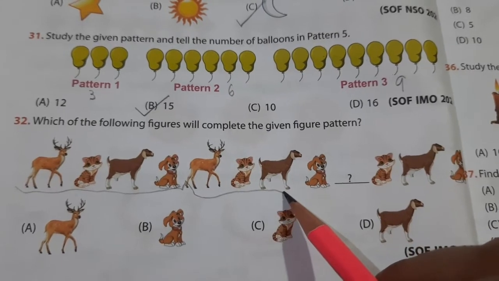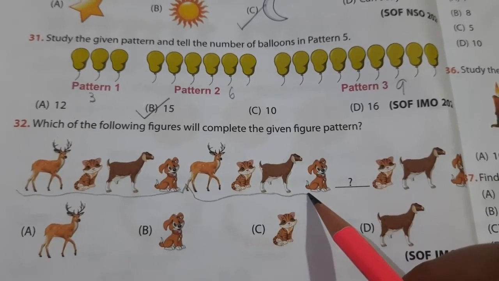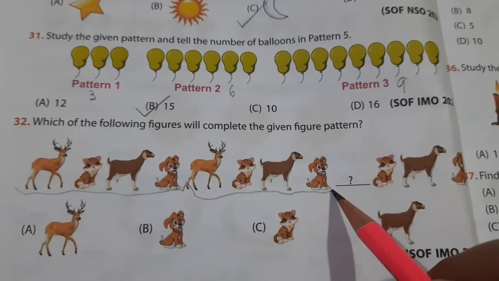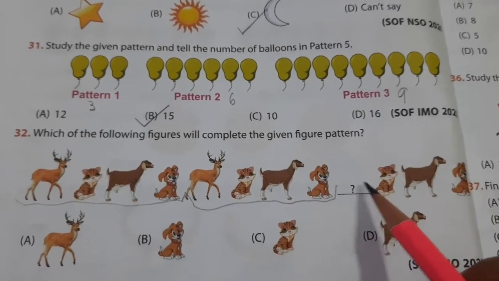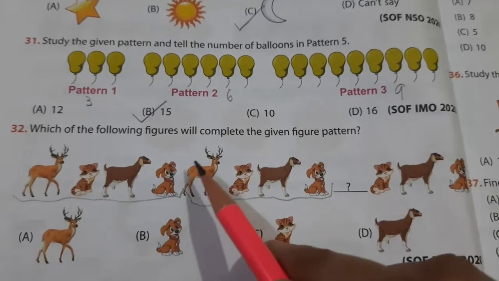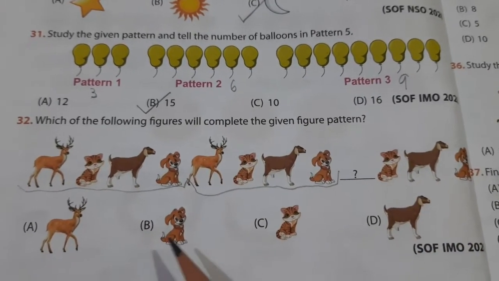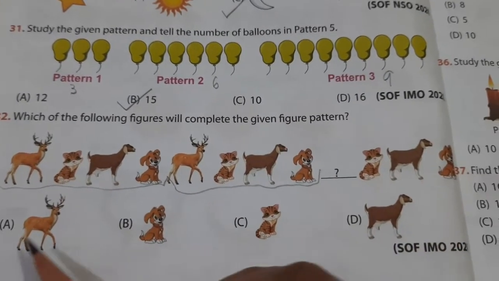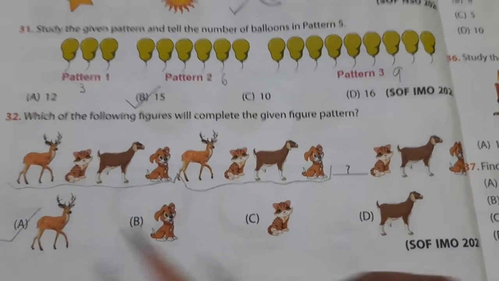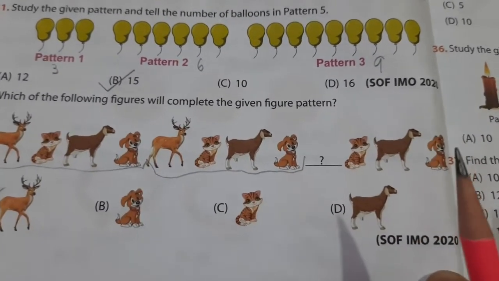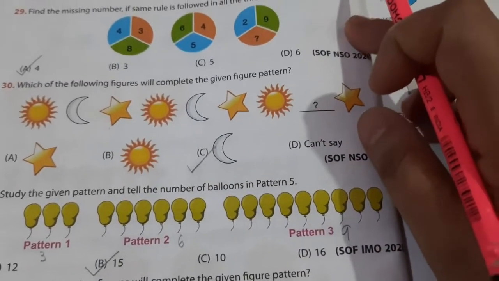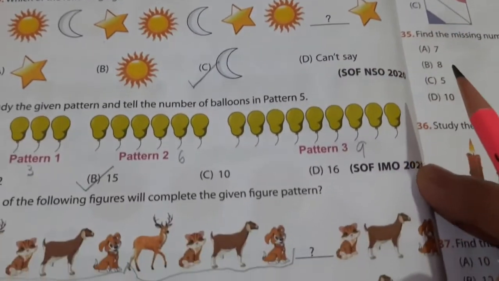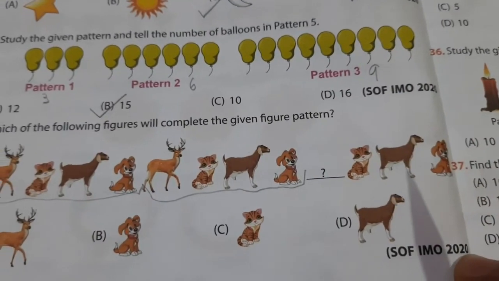Okay, a cat, and it stops here, and hence my answer should be this one, which is option A. So this was asked in IMO in 2020. This particular one actually has 4 questions coming in various exams.